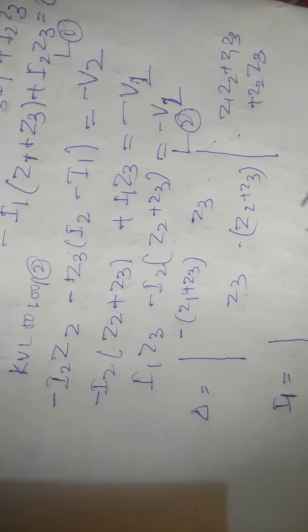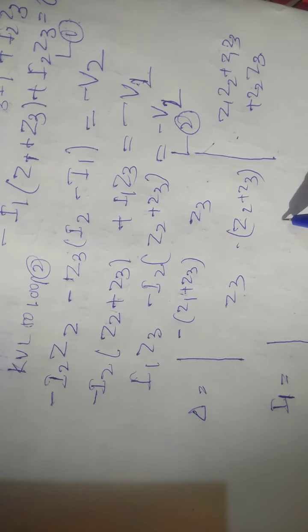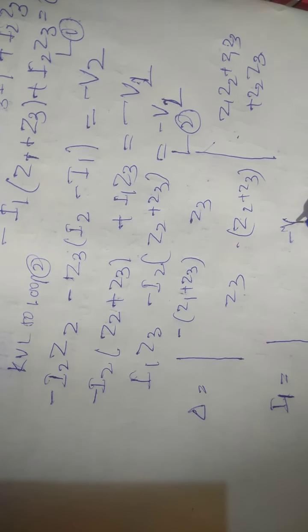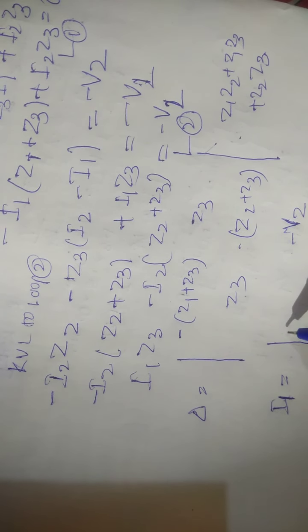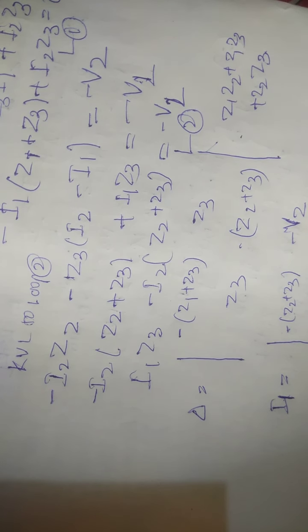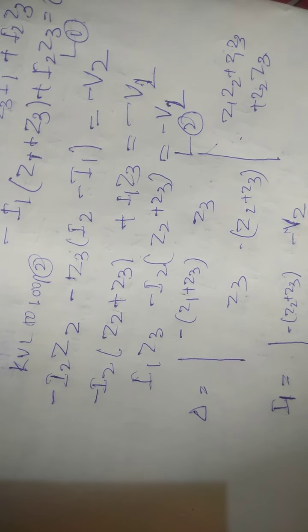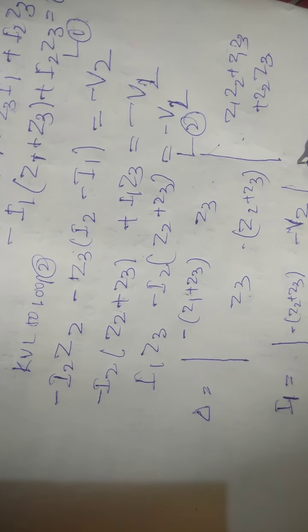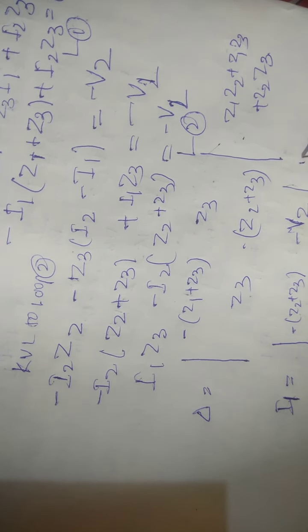Here, what is it? It is 0. Z minus V2 divided by minus Z2 plus Z3, Z3 equals 0. Correct?